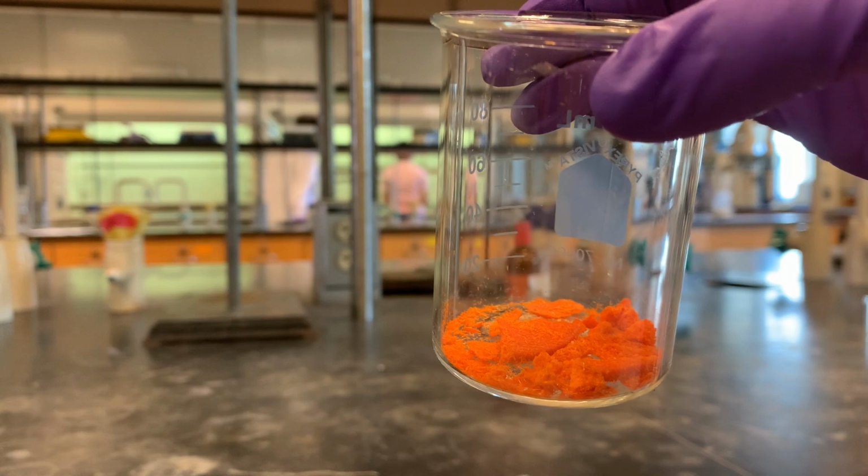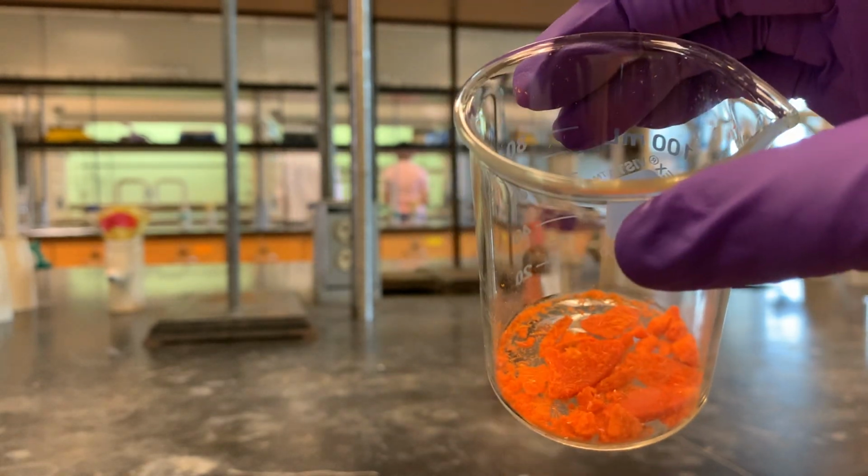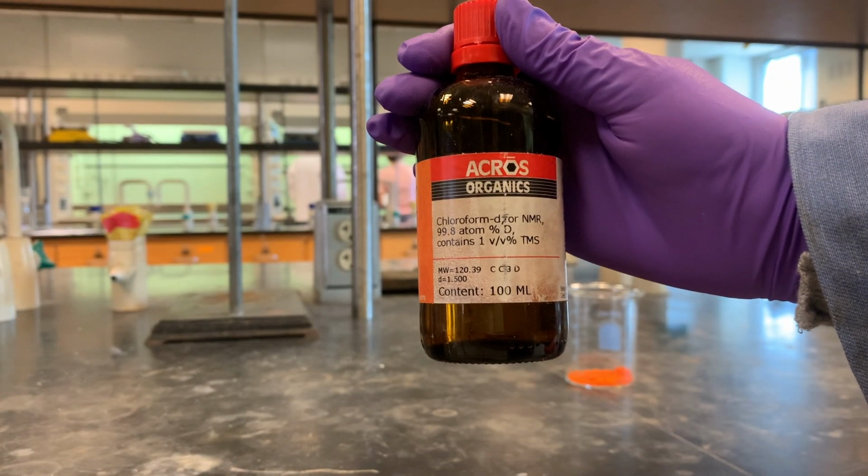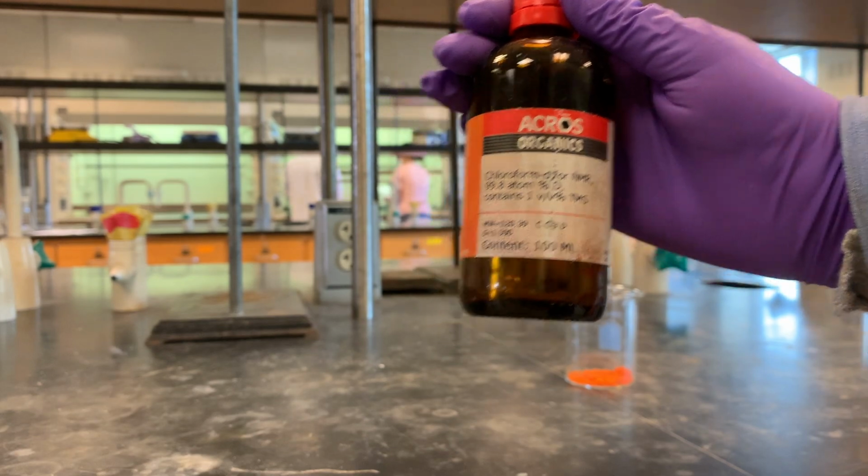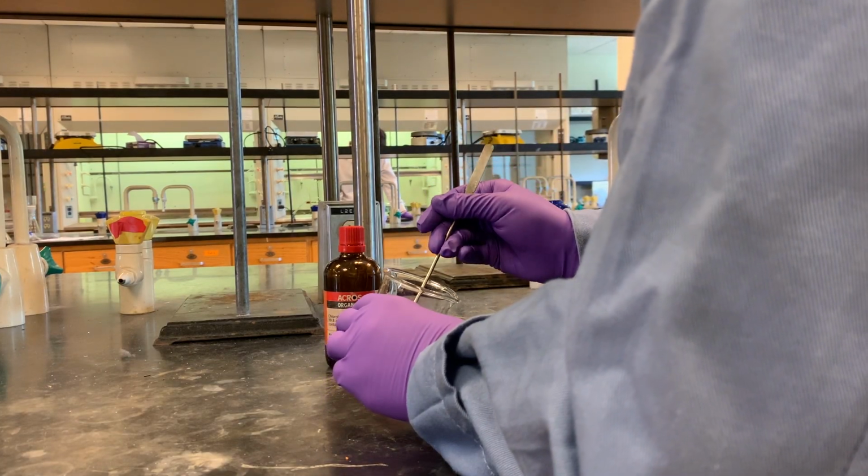Load a melting point capillary with your pure product and save a small amount for H-NMR analysis. Here, we are using deuterated chloroform for our H-NMR analysis.